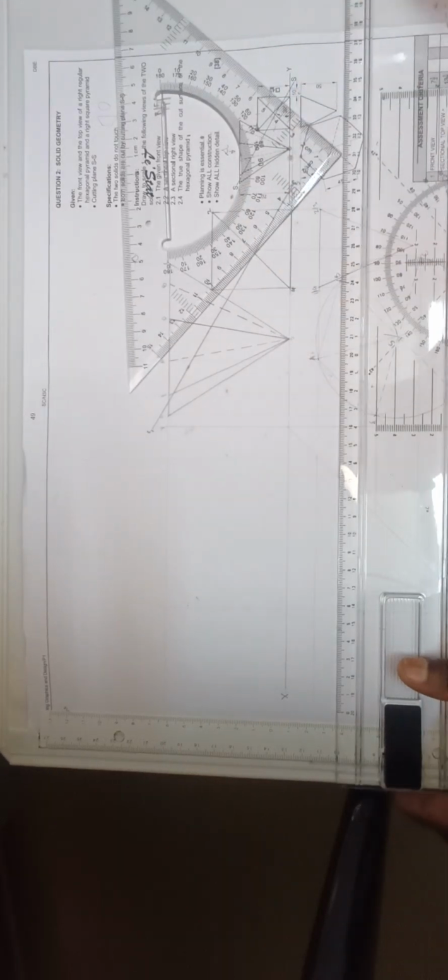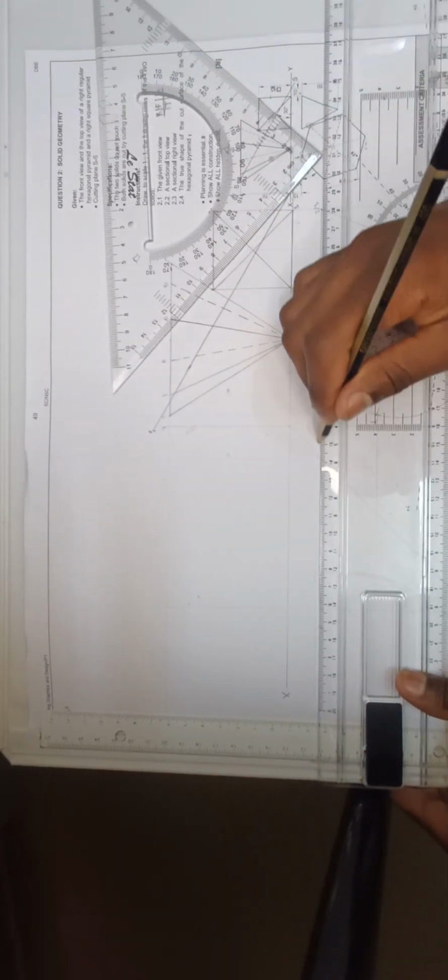Take C, take F, and take all of them vertically upwards. I forgot to take the middle point S as my apex, because we also have point S on our front view.